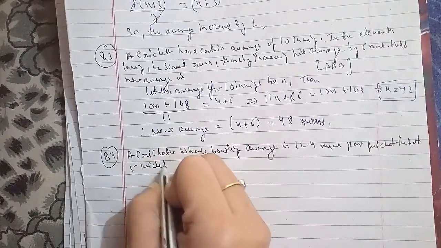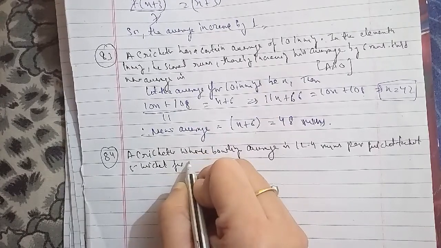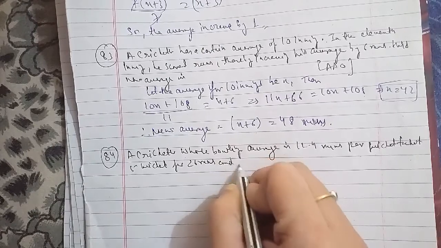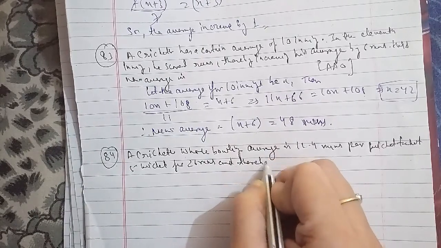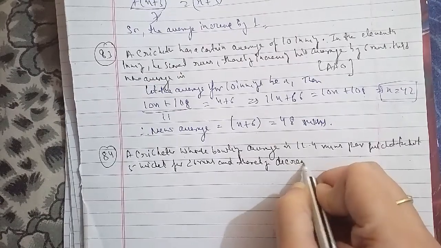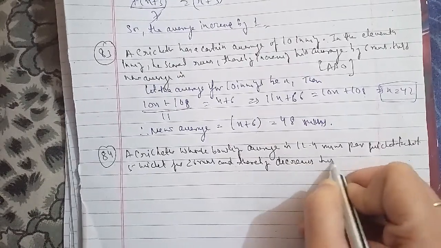The number of wickets taken by him till the last match was?